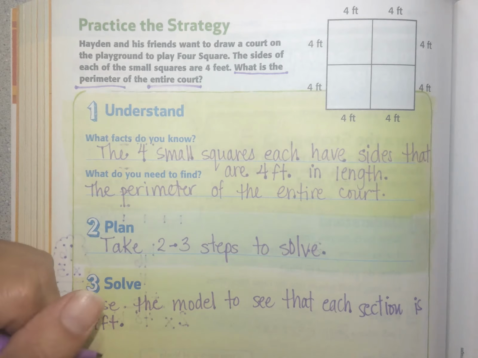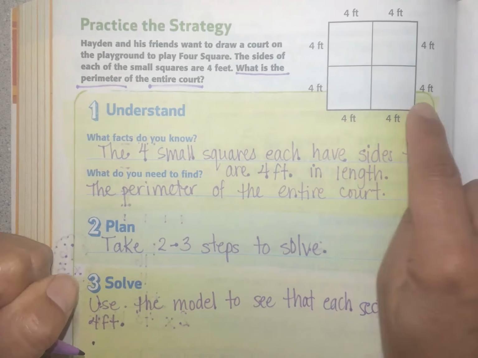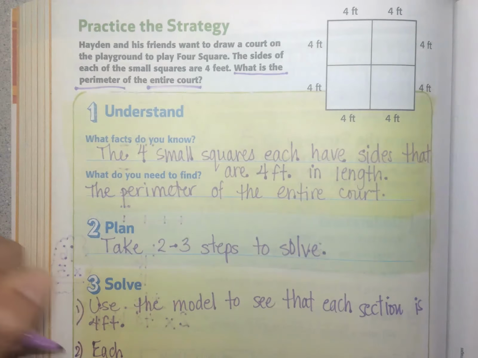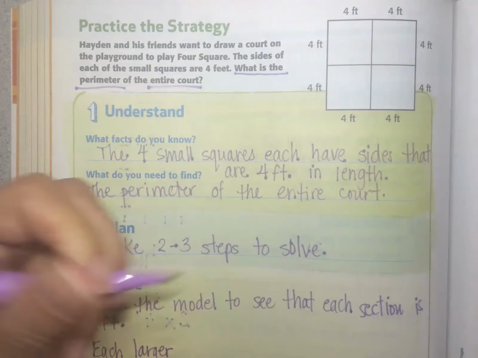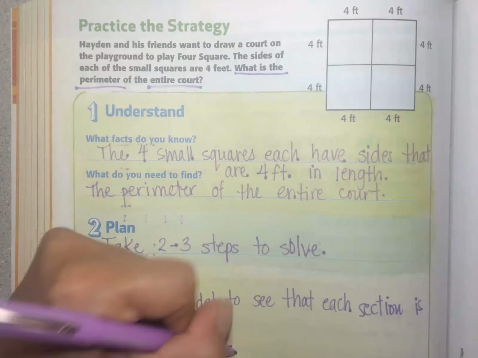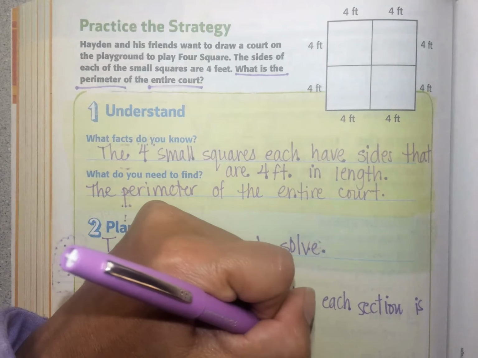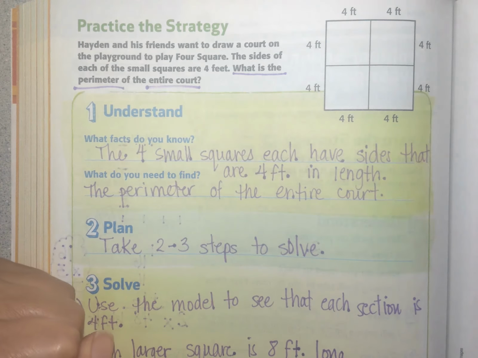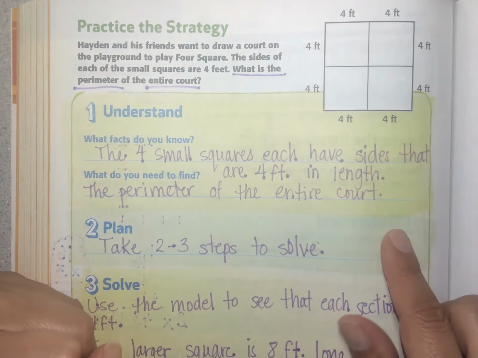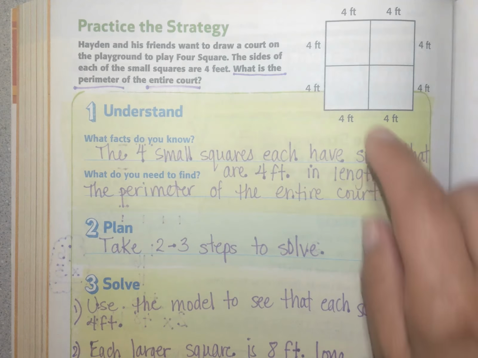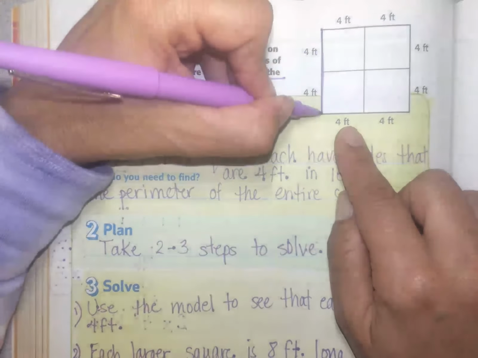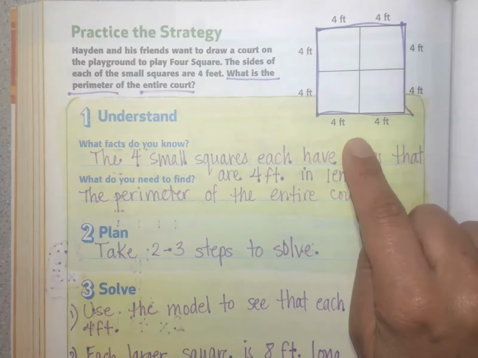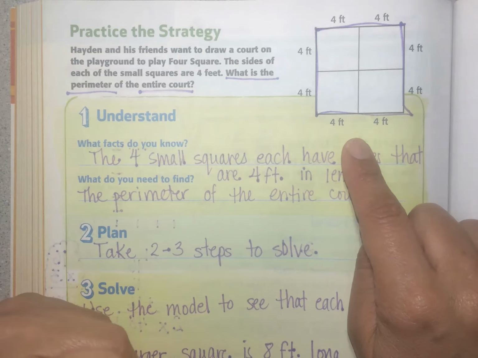So that means 4 times, these 4 sides are going to be 8 feet.